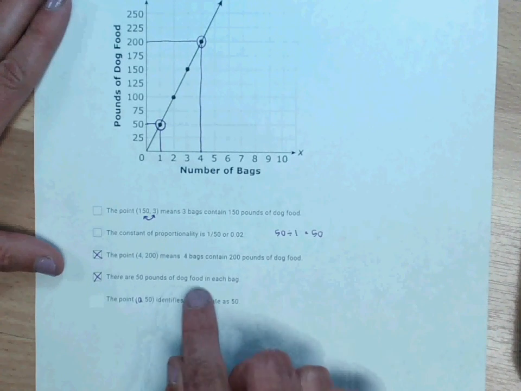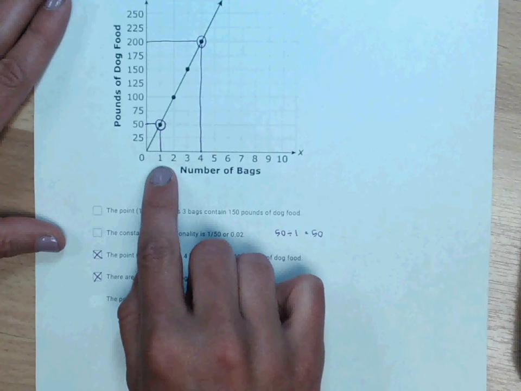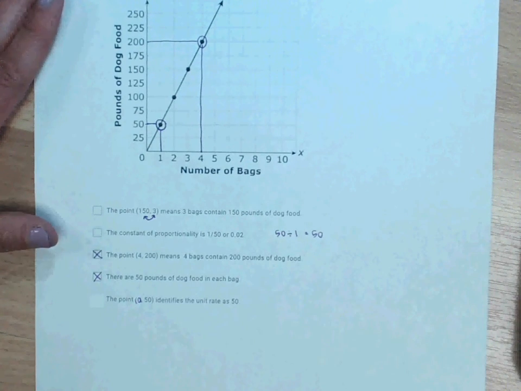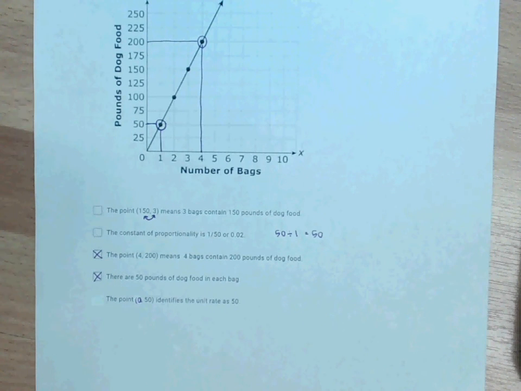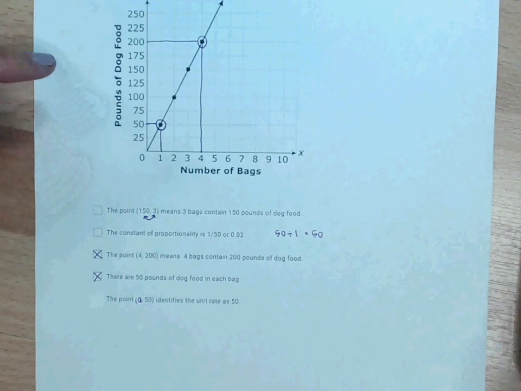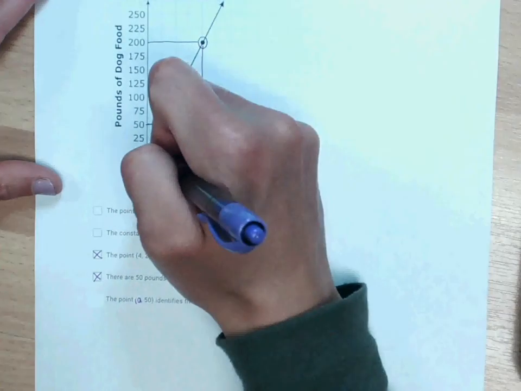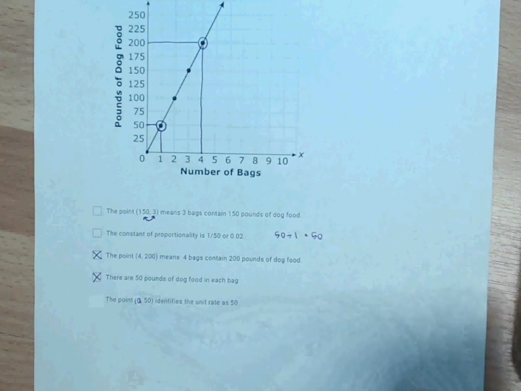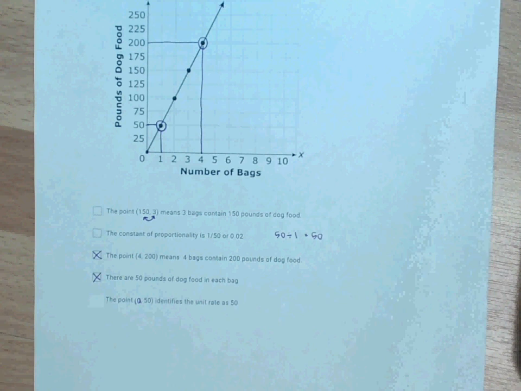There are 50 pounds of dog food in each bag. Again, that goes back to that unit rate point, (1, 50). And then the last one says the point (0, 50) identifies the unit rate as 50. That's false. That is that point (0, 0) that is on the graph. It should not be (0, 50), it should be (0, 0) instead.